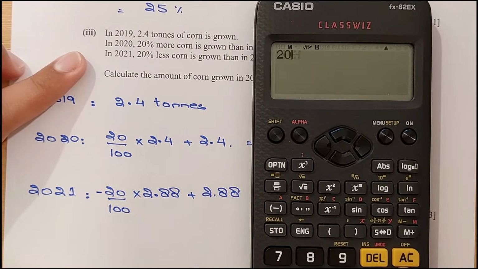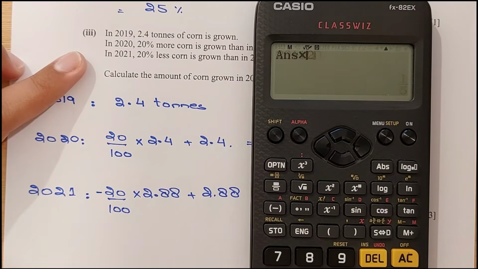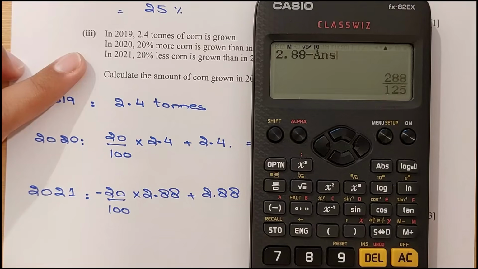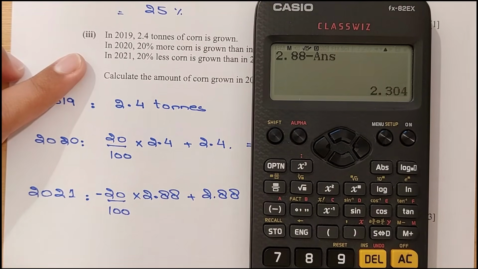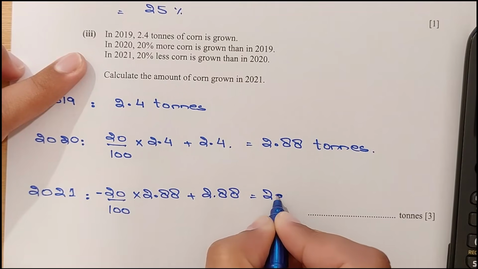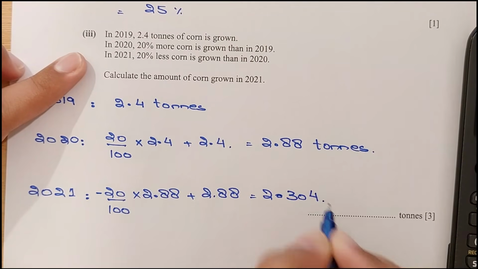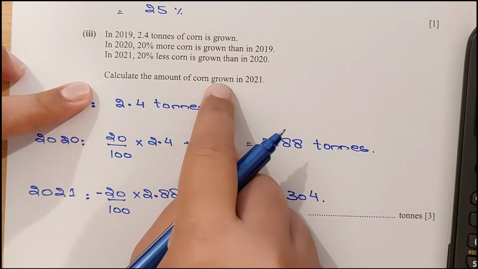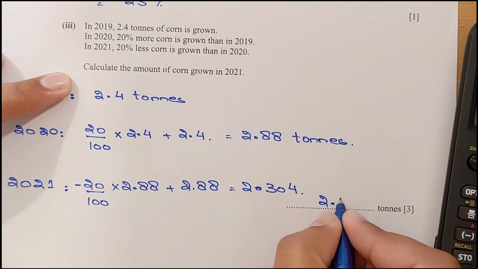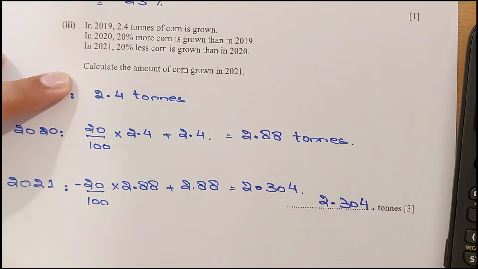Okay, so 20 divided by 100 times 2.88, right? Now 2.88 subtract the answer. This is 2.304. Calculate the amount of corn grown in 2021. That is 2.304 tons. Right.